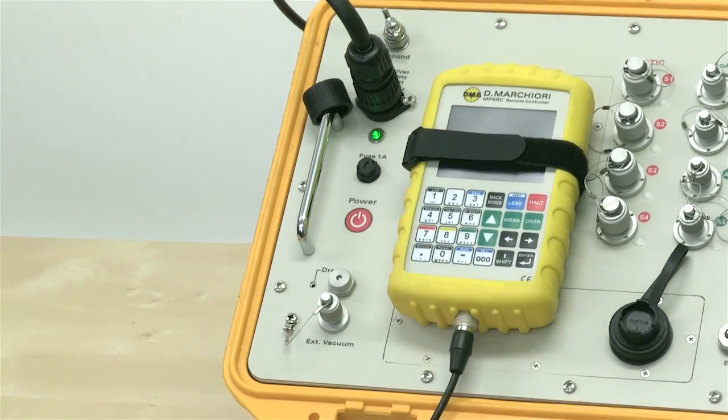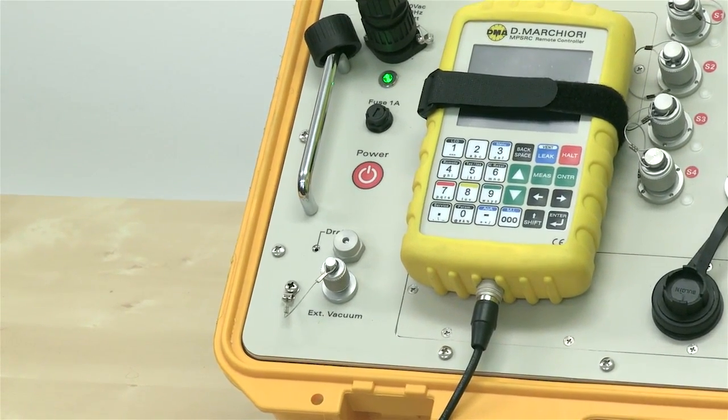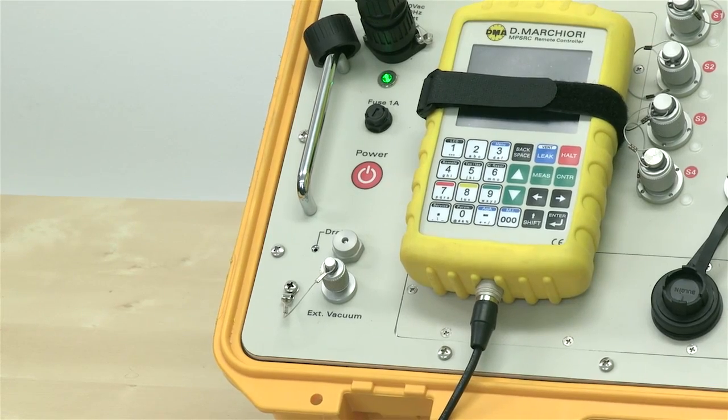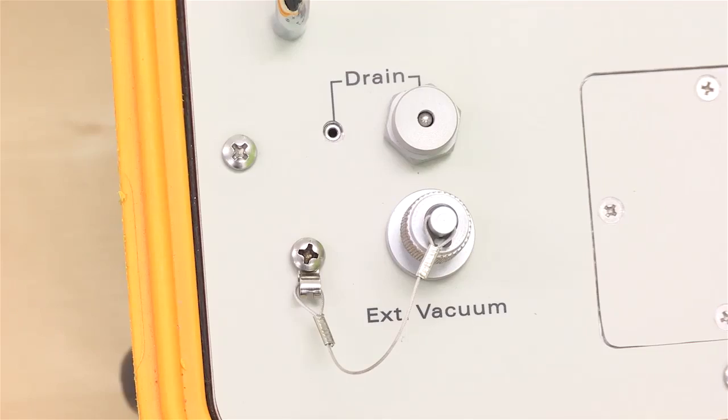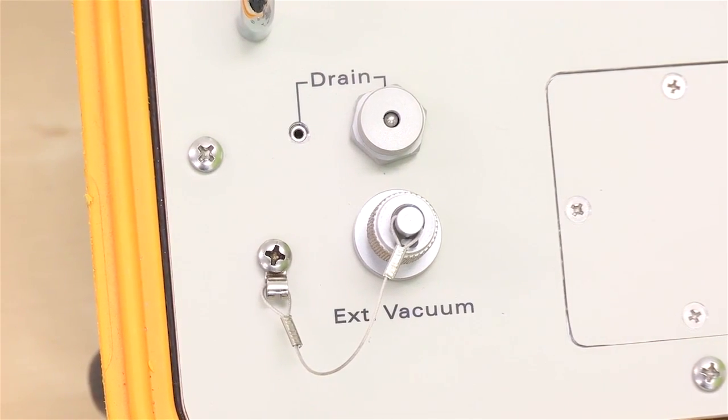Coming down here, we have the ability to drain the instrument should we get condensation within the instrument. By pressing the center point there, it will actually blow out of the system any drops of condensation which have perhaps entered the instrument. Down in this corner, we have an external vacuum.